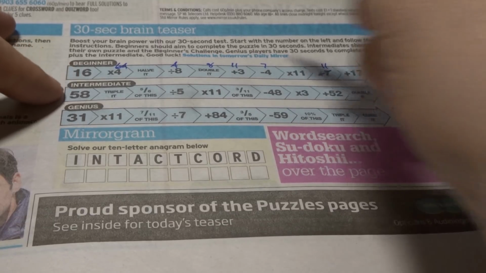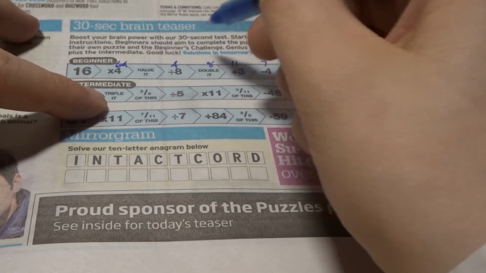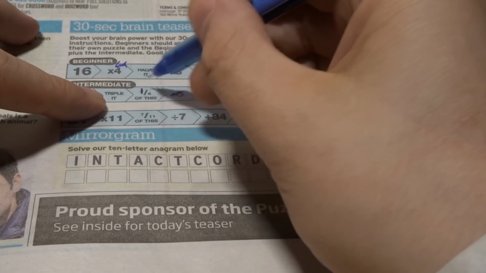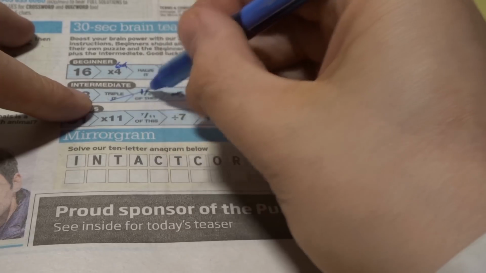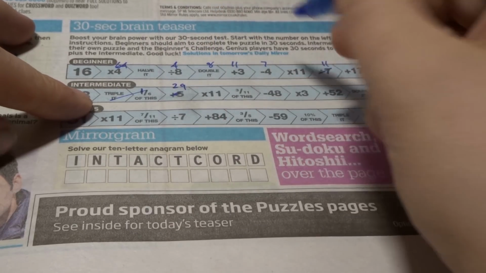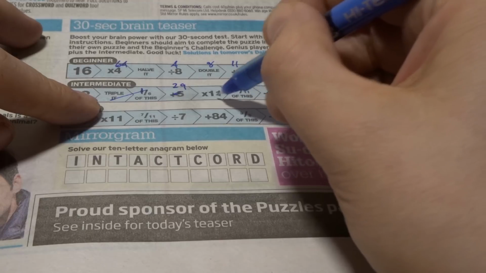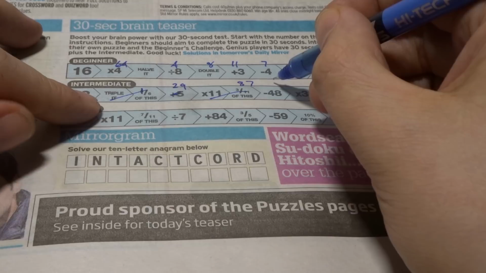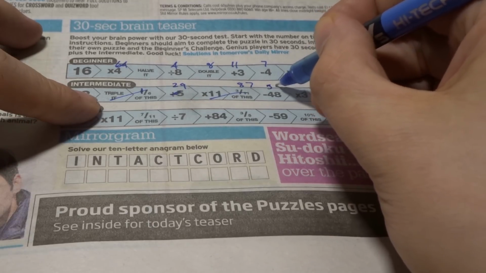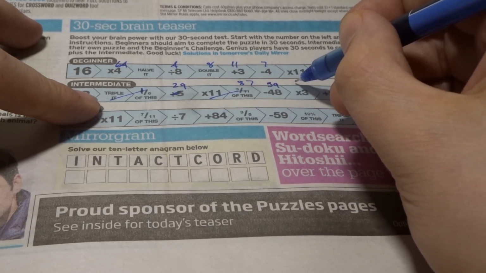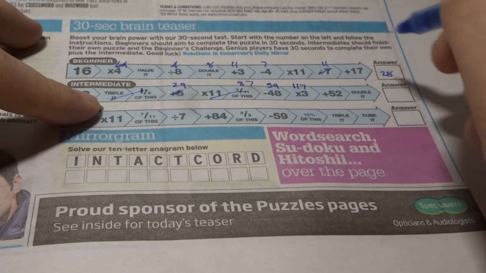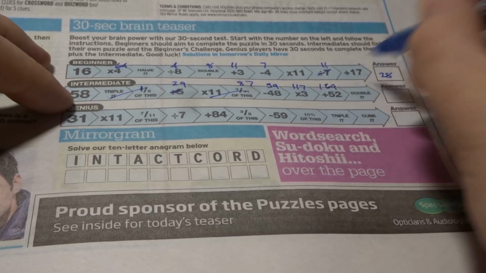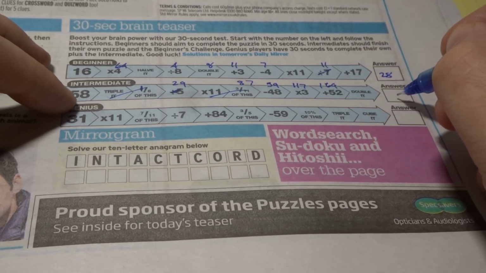And that's 28. 58 times 3. You have 5, 6 divided by 5 is 1, 6. So triple that divided by 6 is a half. So that's 29. And then times 11 times 3, 11 times 3. So that's 60, 87. Take away 48 is 39. Times 3 is 117. Plus 52 is 169. Double that is 338.